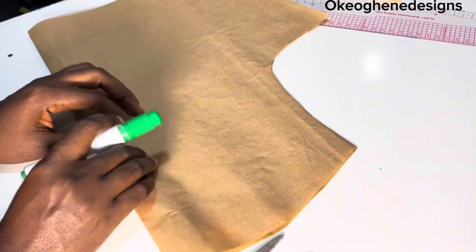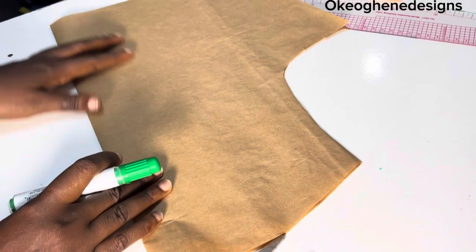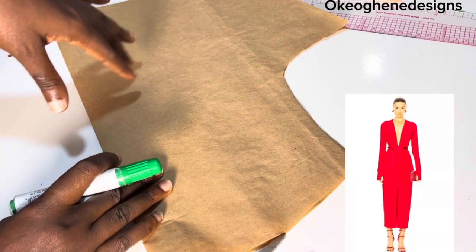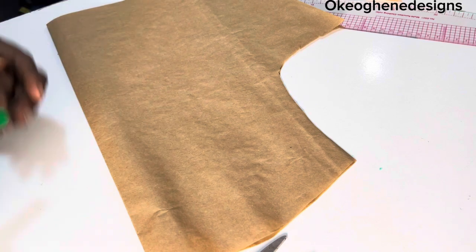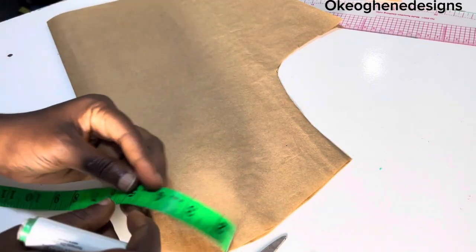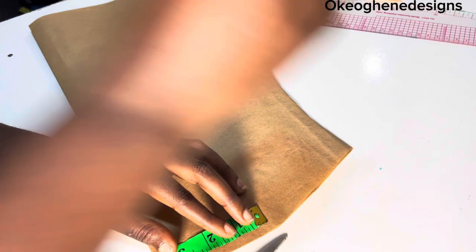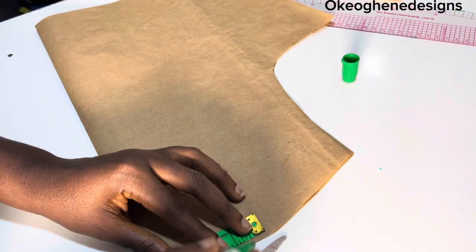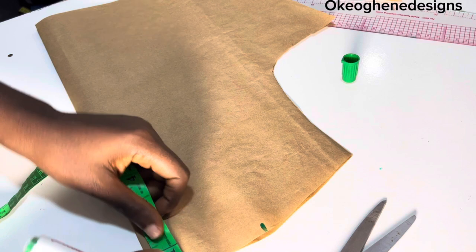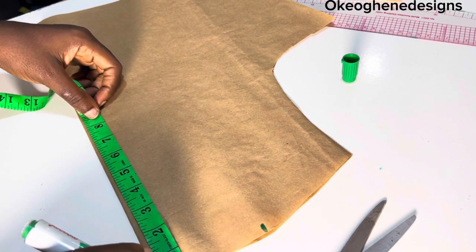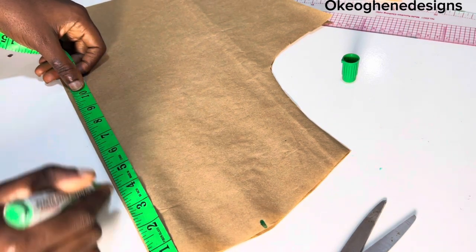The V neckline we'll be working on next is the plunge, the deep V neckline. So it's also called the plunge neckline. You also go ahead to do our width, which is 3.5, and then our depth. Because it's a deep V, like the illustration, you're not going to make it shorter.